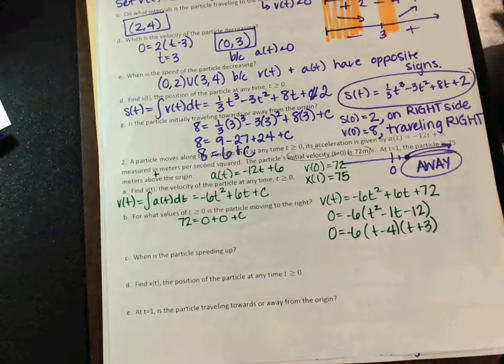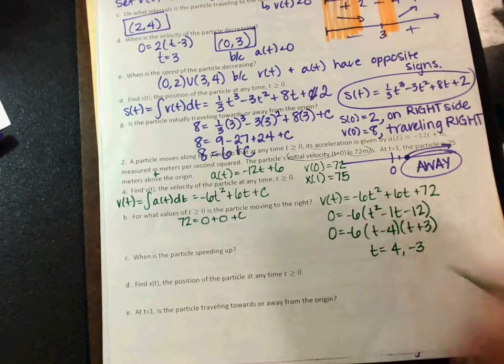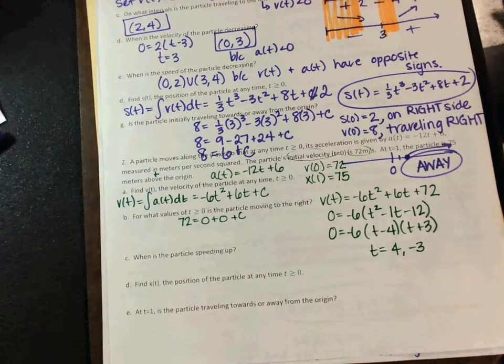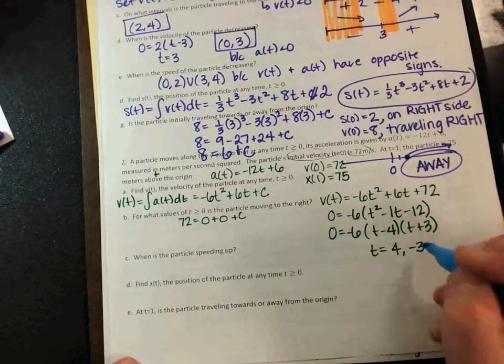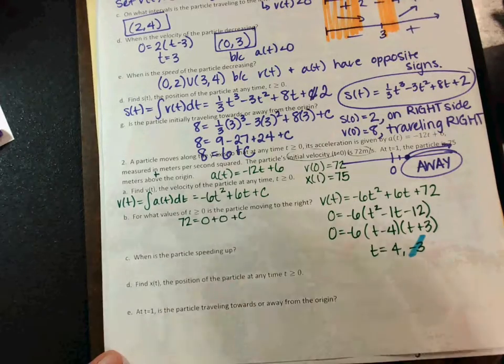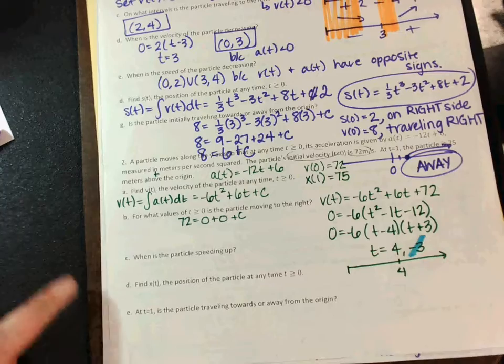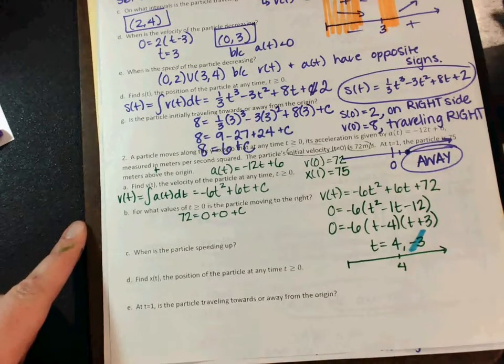What are my two critical numbers then? 4 and negative 3, but then negative 3, is that allowed? Nope, so we're going to cross that out. And now we're going to set up our line test. So, here we go. 4 is my only critical number. Negative 3 doesn't count because it was negative.